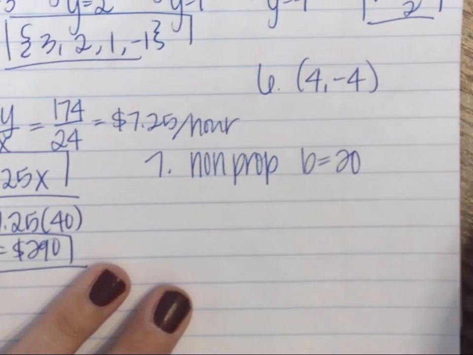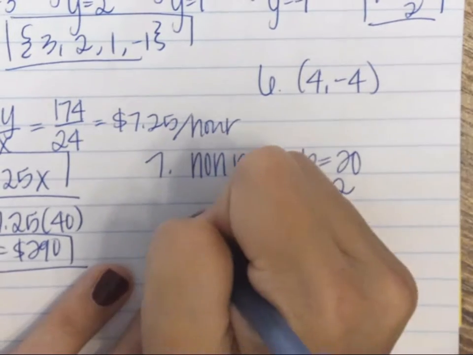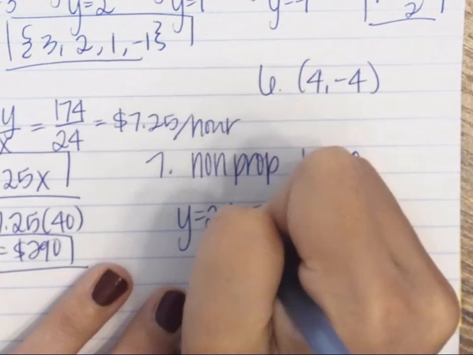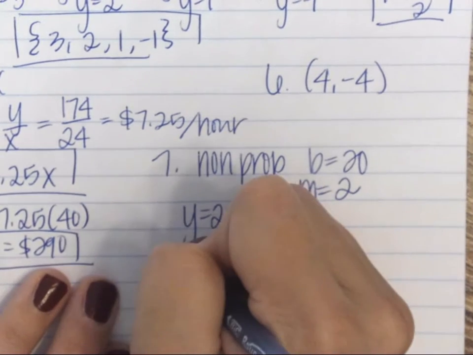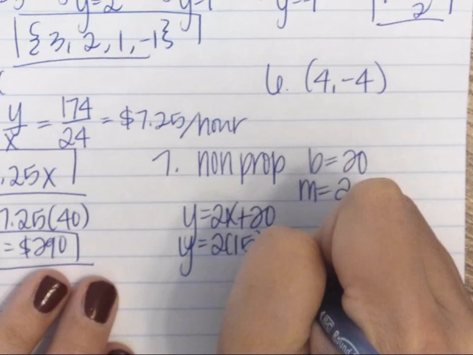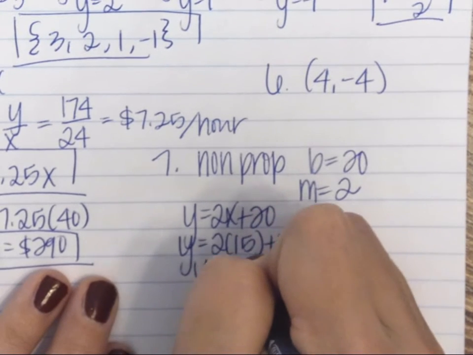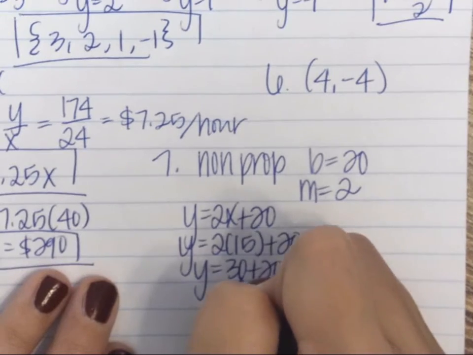It's $2 for each ticket, and that's representing your slope. So your equation is y equals 2x plus 20. And then we want to know how much it would cost for 15 tickets. So we're going to plug in 15 tickets for x and solve for y. We get y is equal to 30 plus 20, and y is equal to $50.